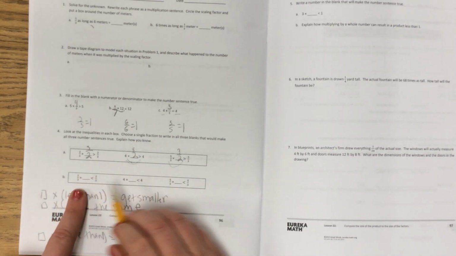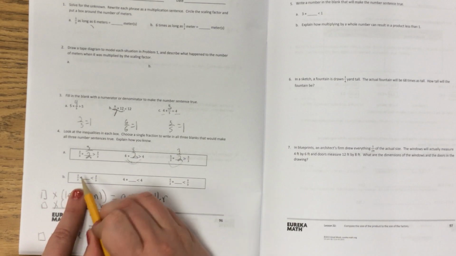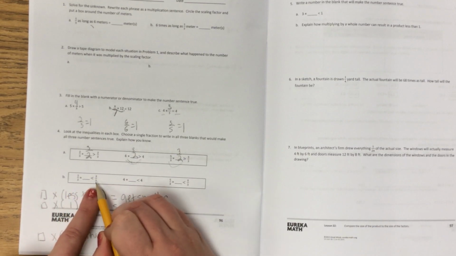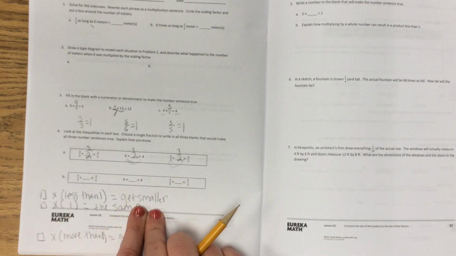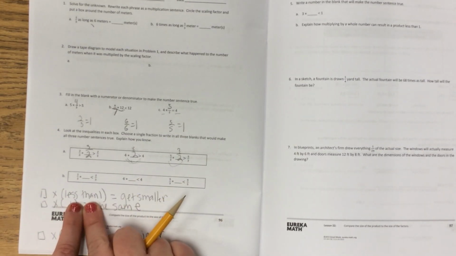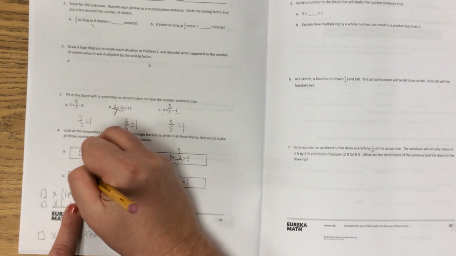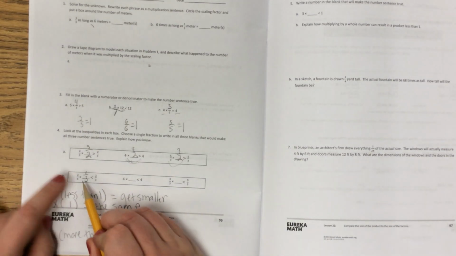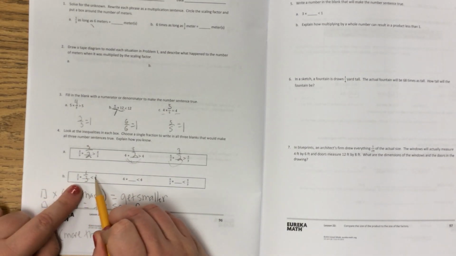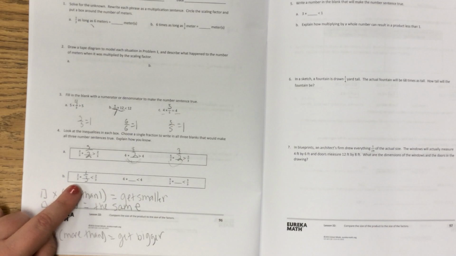In row B, they're asking you to do the same numbers, but this time the inequality has changed. So 2/3 times a number is going to be less than 2/3. So to get my answer smaller, it needs to be a fraction less than 1. So I can do 1/3. And that's just any fraction. Any fraction will work there as long as it's less than 1. Because 2/3 times 1/3 is less than 2/3.